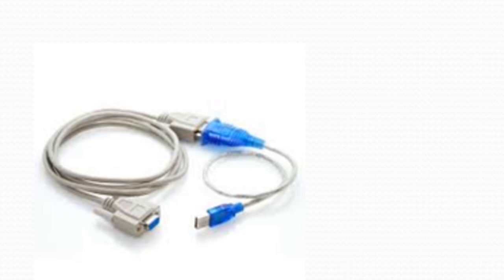One more thing I would like to add is Cisco is now making routers that come with a USB console port, just like you see on the screen. So I think that's going to be the future.